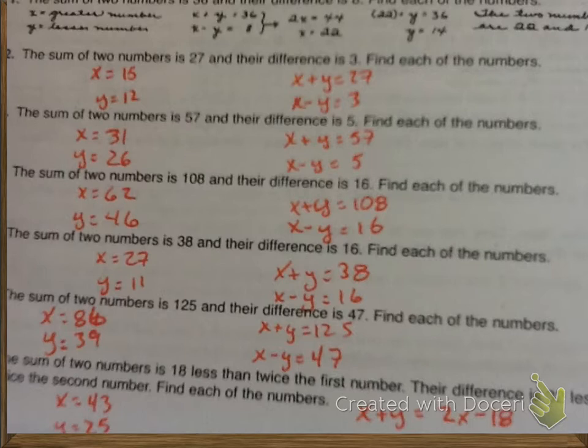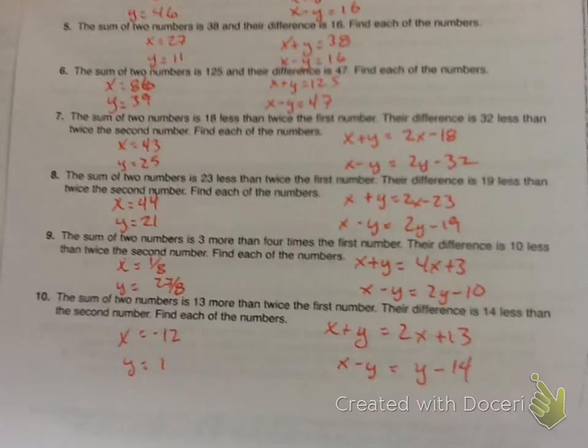So there's, like I said, problems 2 through, I believe that's 6. Then you can see here problems 6 through 10. And again, pause it here, and then you can always hit play for the next one.